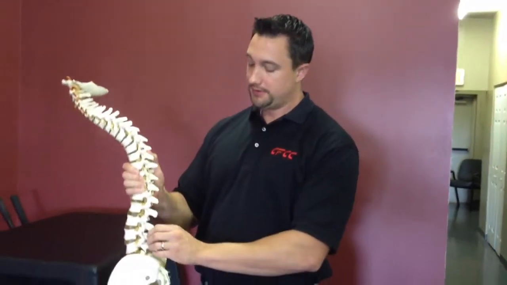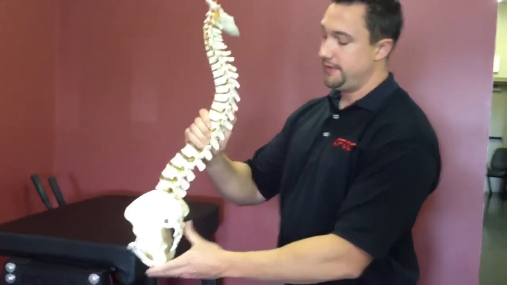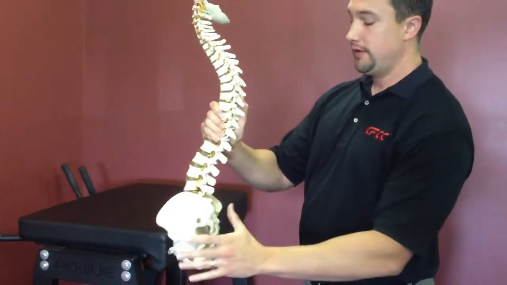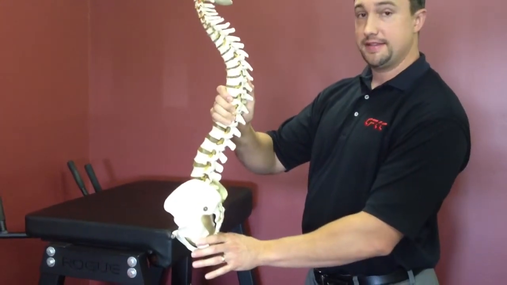Dr. Blake Staker here. Today we're talking about how the lumbar spine, or the low back here, is injured in rear end automobile collisions. So what happens is when the vehicle is struck from behind, the vehicle continues moving forward while the person initially stays still.